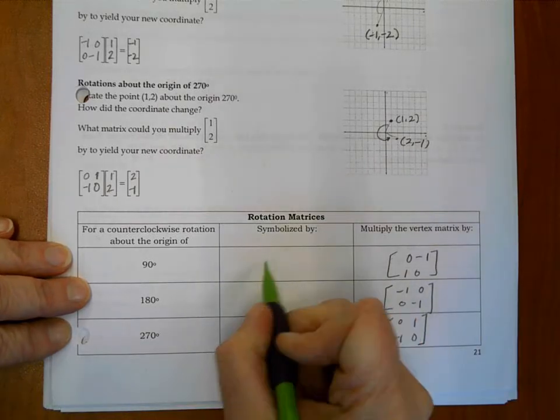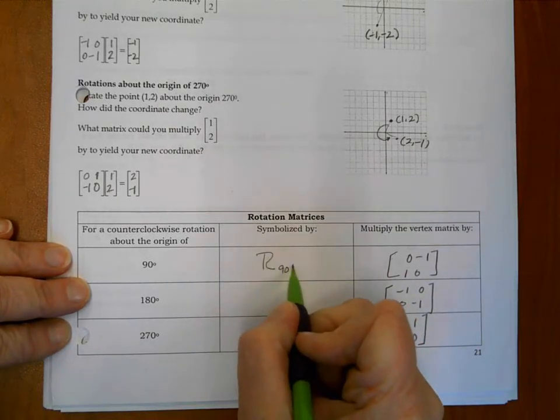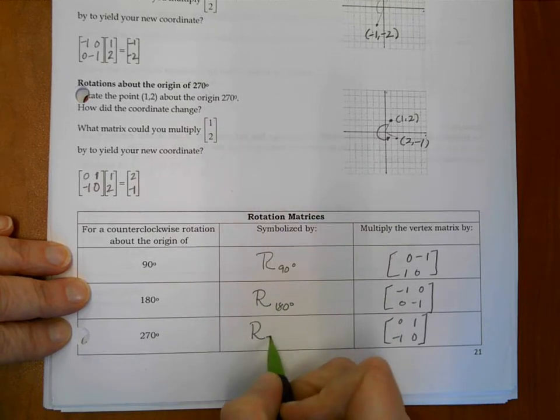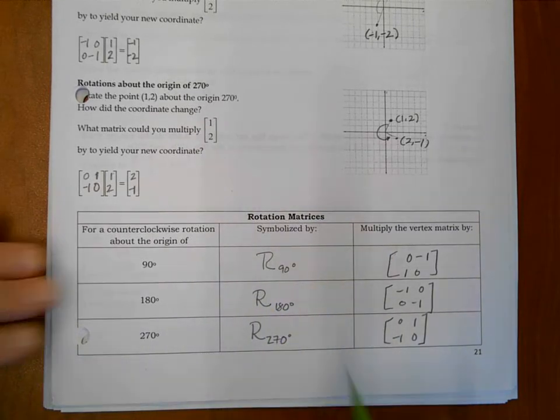And we would denote that with a capital R with a subscript of 90 degrees or 180 degrees or 270 degrees.